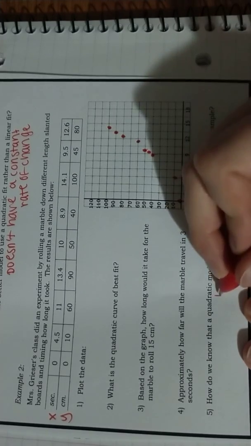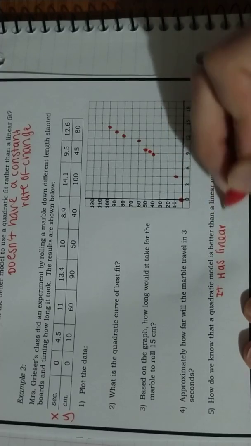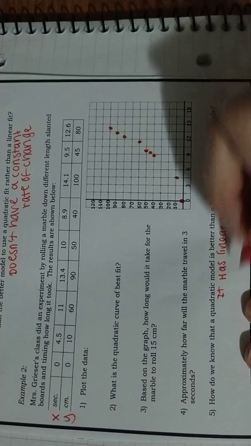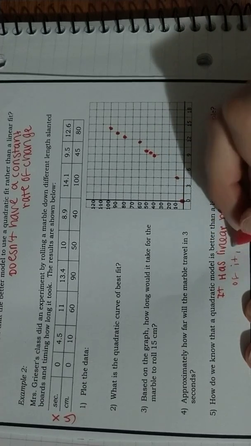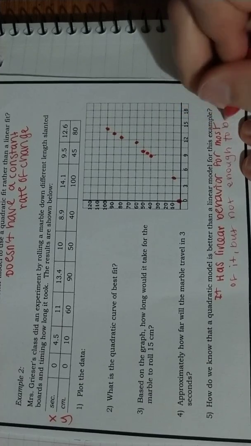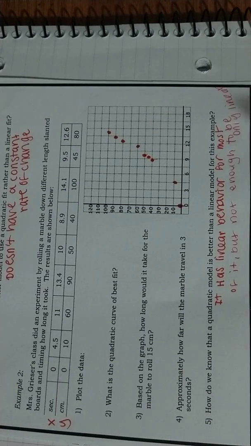It has linear behavior for most of it, but not enough to be only linear.